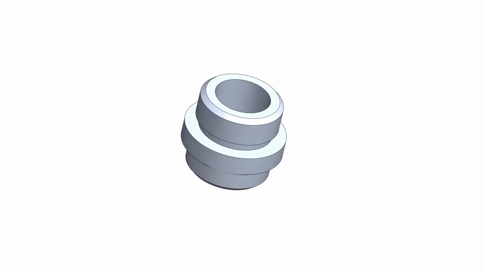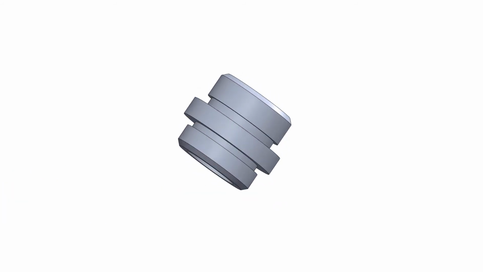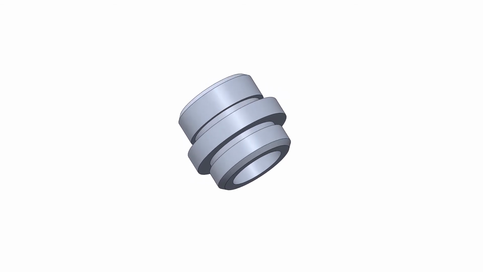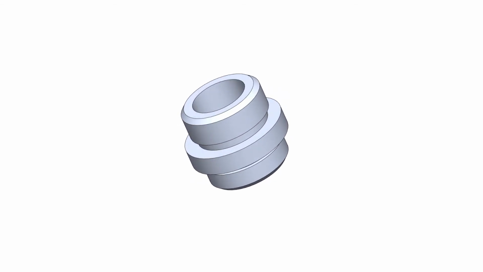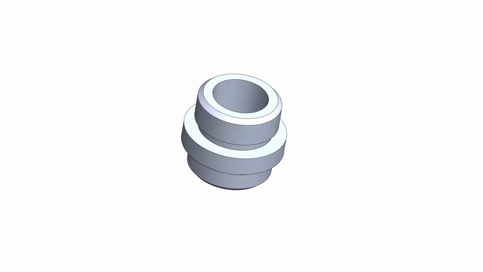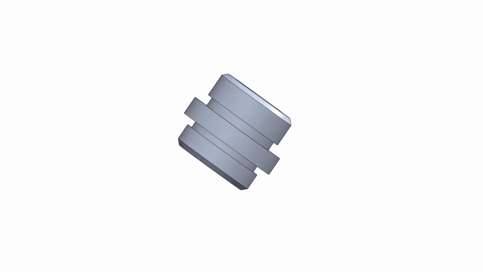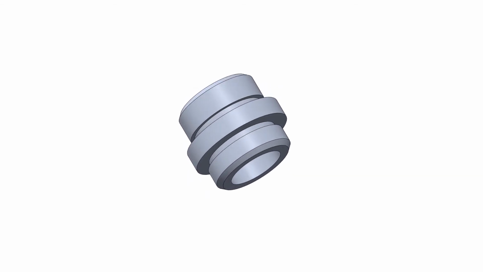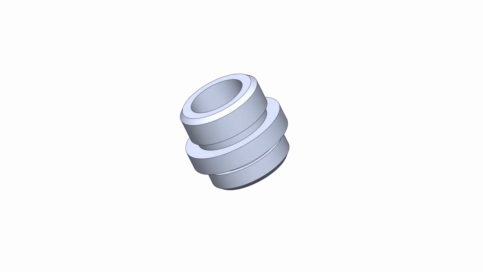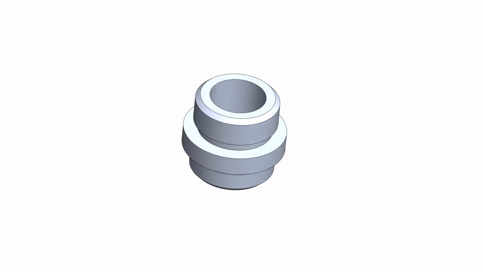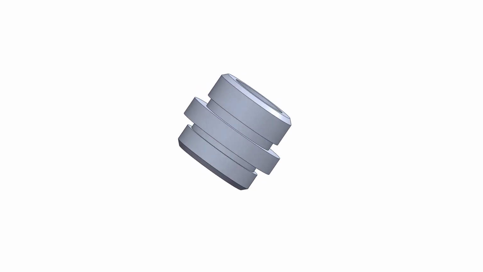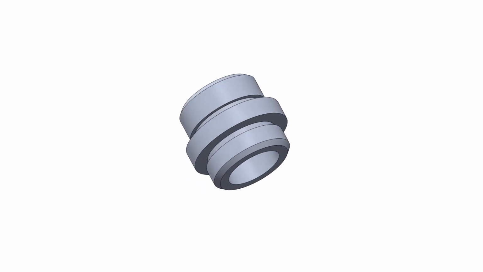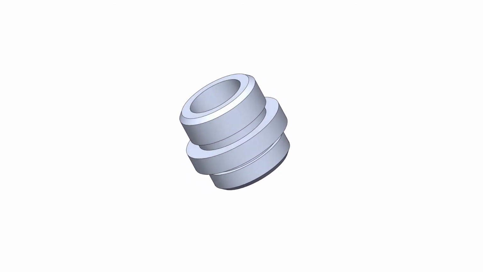This is the part which we are going to design today for you friends. This is exercise number 26. This is also a very interesting tutorial. We will use only one sketch and one revolve command for completing this part. We will use SolidWorks 2018 for designing this part. This exercise video tutorial will help newbies with their regular practice. Hope you will enjoy this CAD tutorial video.